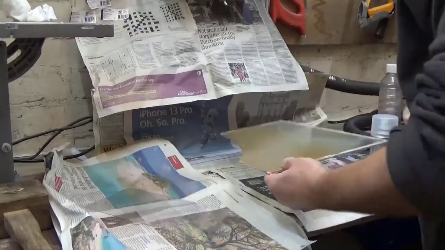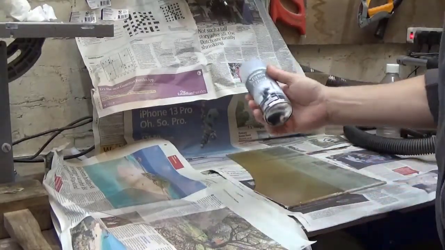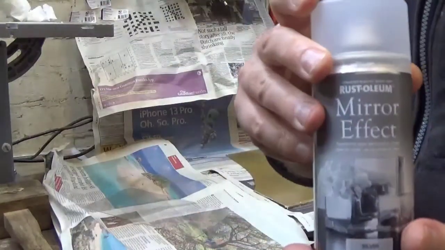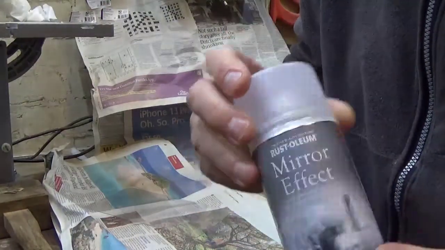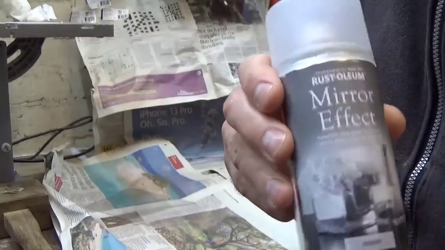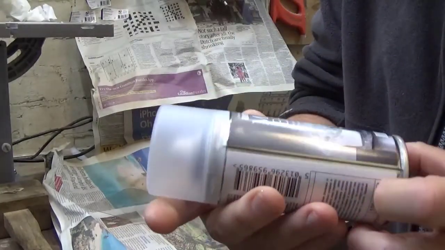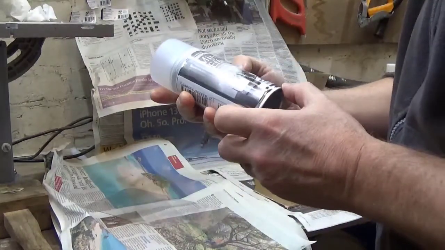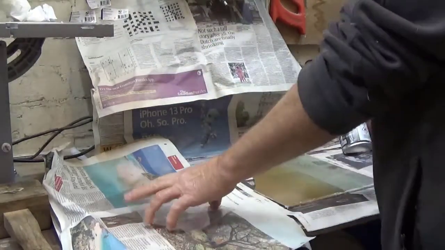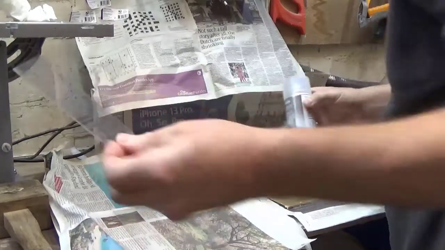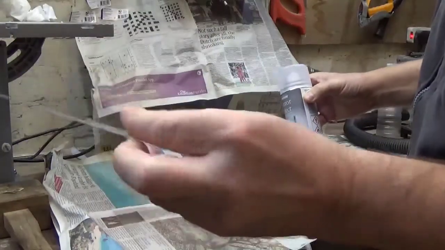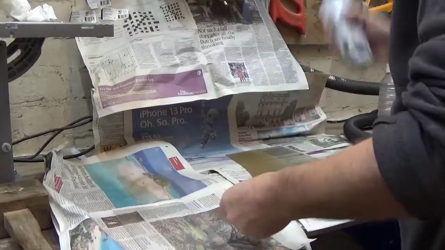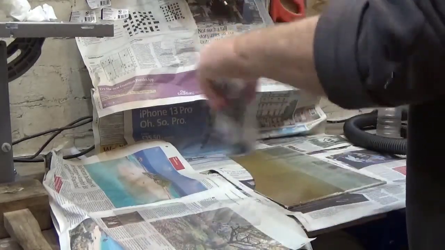So I went out and bought some of this mirror effect, which is Rust-Oleum mirror effect. You can probably do mirrors with it, allegedly. So we're going to try some of that, and we have a couple of pieces of rather brittle and hacky plastic, and we're going to try it on that before we try it on the real thing.